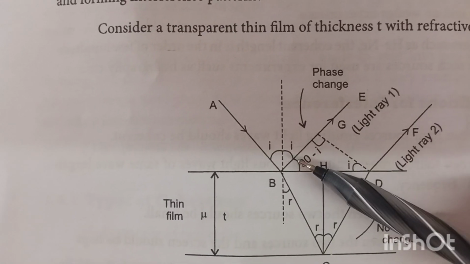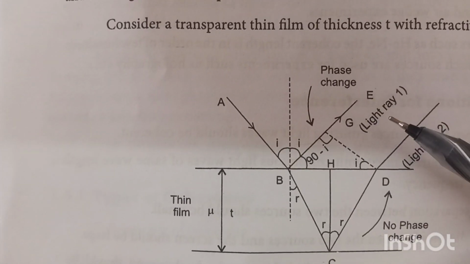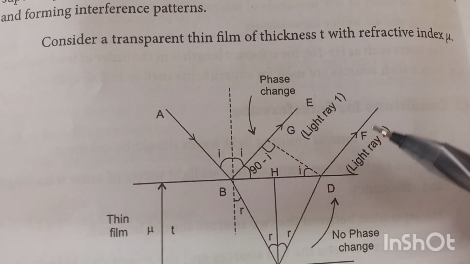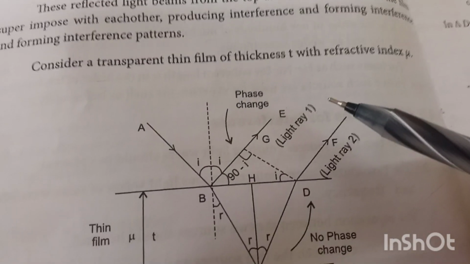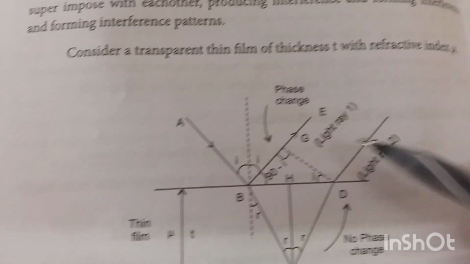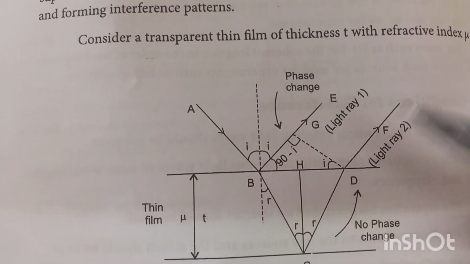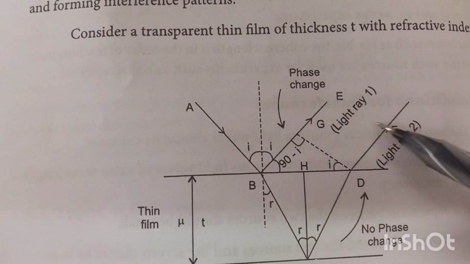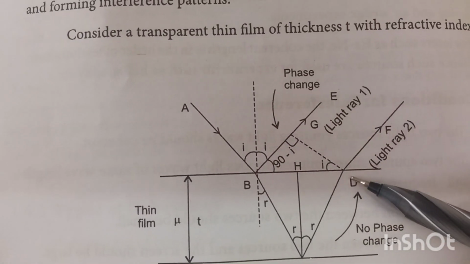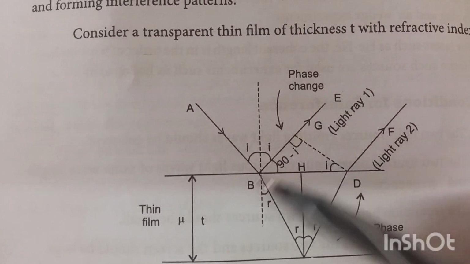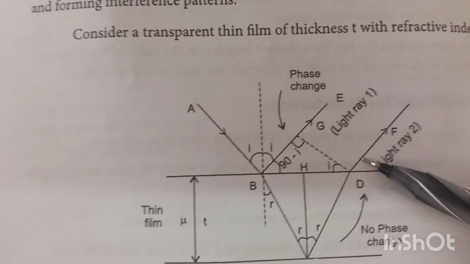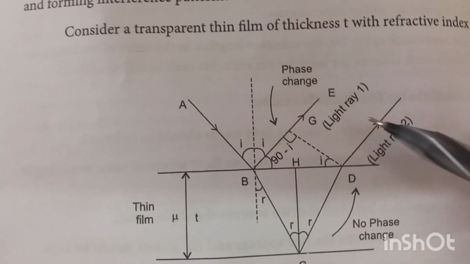Here light ray 1 is BE. So light ray 1 and light ray 2, the two light rays, are superimposed, and depending upon the path difference between them, they produce the interference pattern. So if you want to know the path difference between these two light rays, we can draw an additional line DG perpendicular to BE. So point D to G. From the points D and G onwards, the light rays travel equal distances.